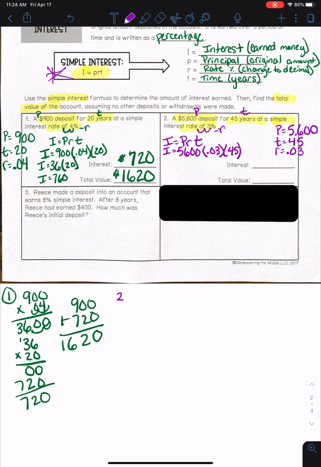I'm going to multiply down at the bottom again. 5,600 multiply 0.03, 18, 15, 16. And I move my decimal twice. I get 168, but I still need to multiply by my time, which is 45.